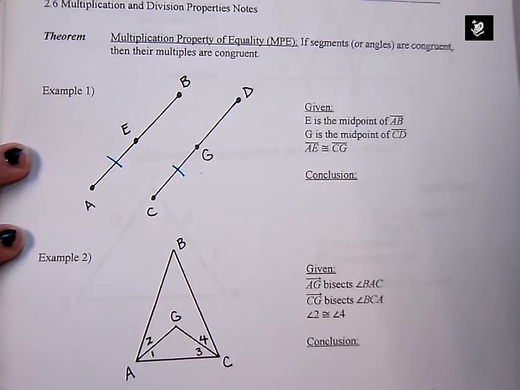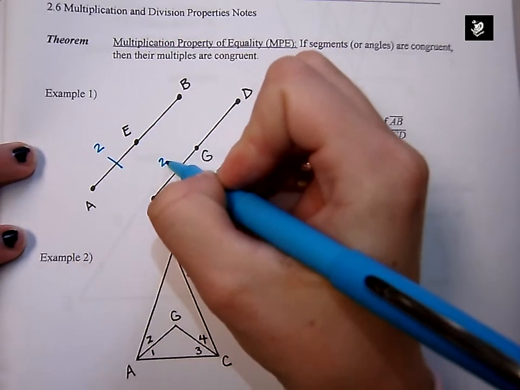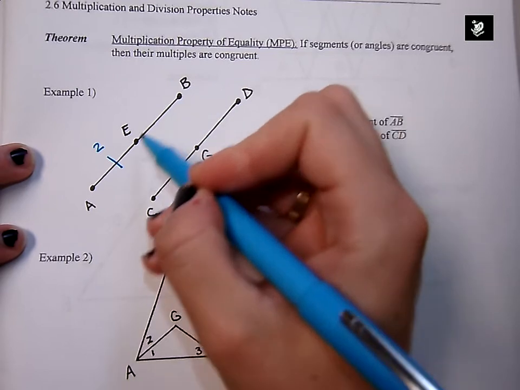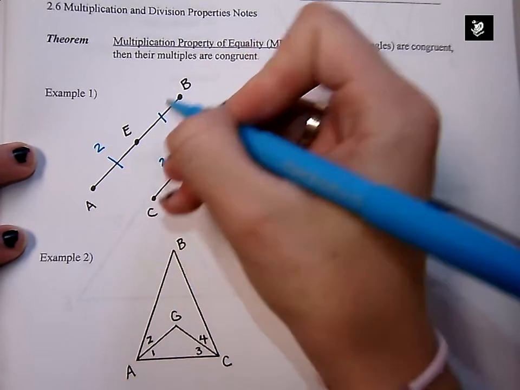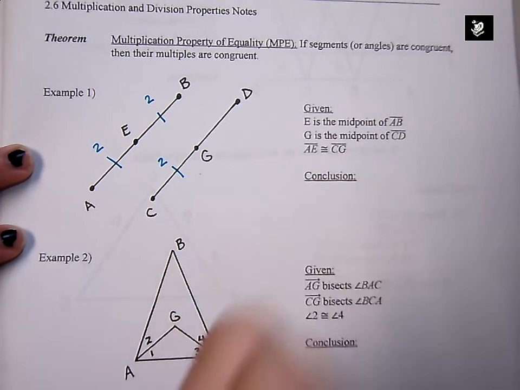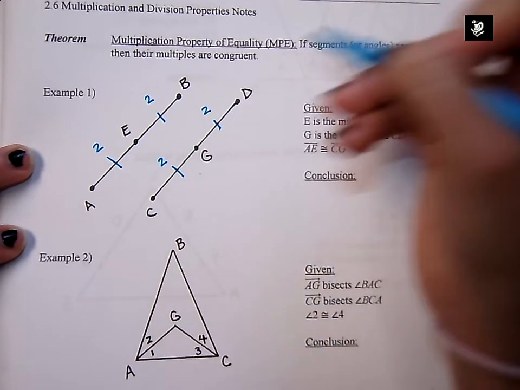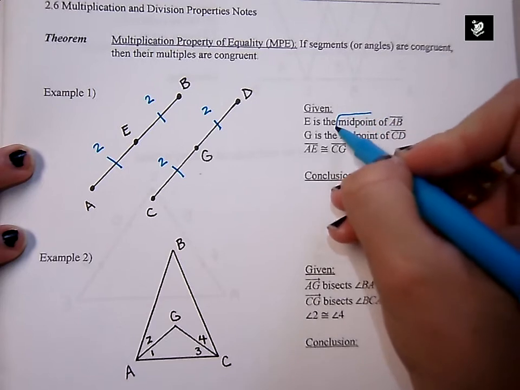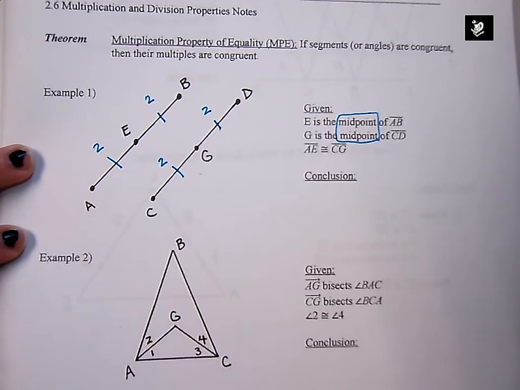So we can even put some numbers in here if we want. Let's say this is a length of 2 and that's a length of 2. If E is a midpoint, well then that must mean that it cuts line segment AB into two congruent parts. So therefore this is also going to be a length of 2. And if G is a midpoint, for the exact same reason, this segment is going to be a length of 2.